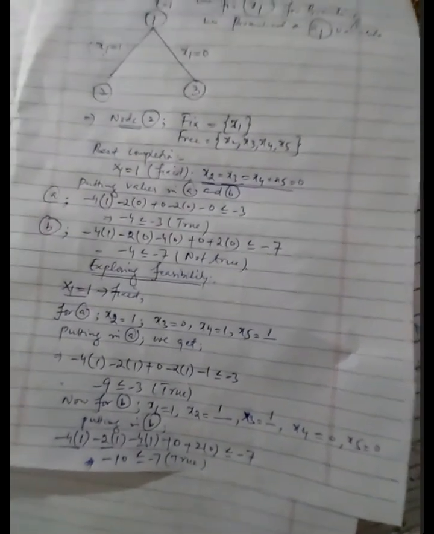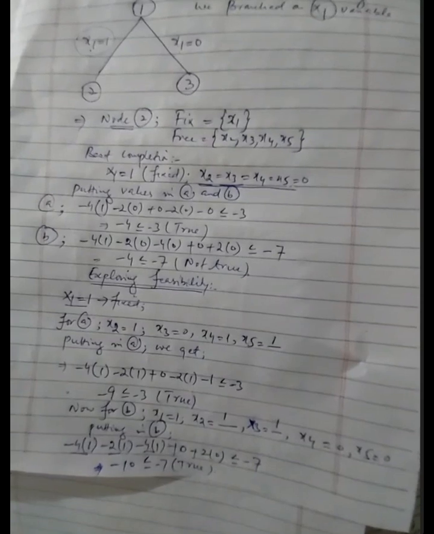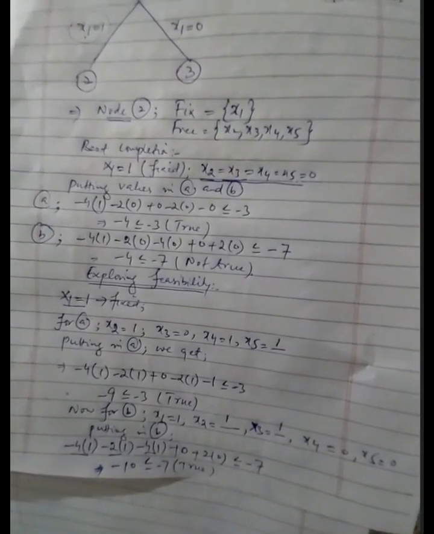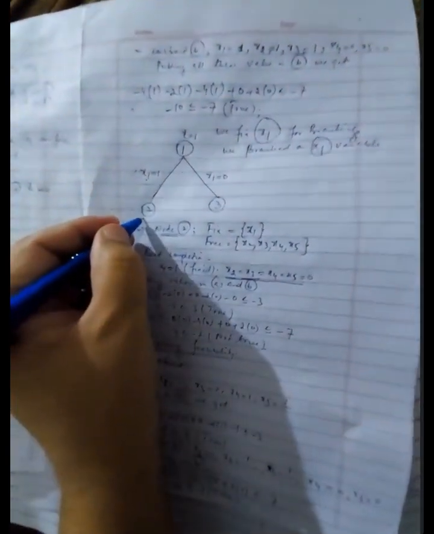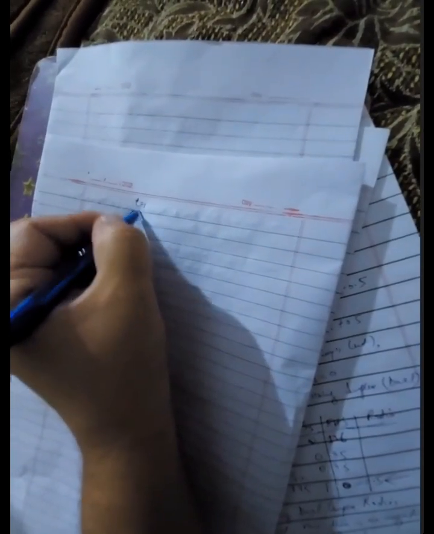Okay. Now we will make another tree. As it stands true for both of these, we will make another tree on node 2. For example, here I will make another tree. This is t is equal to 1, node 1.